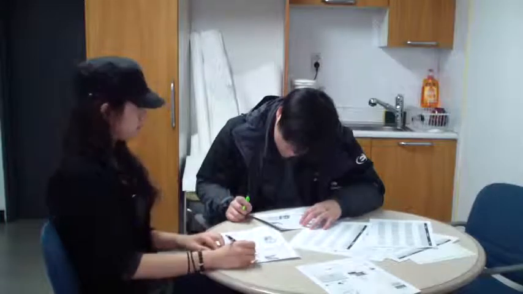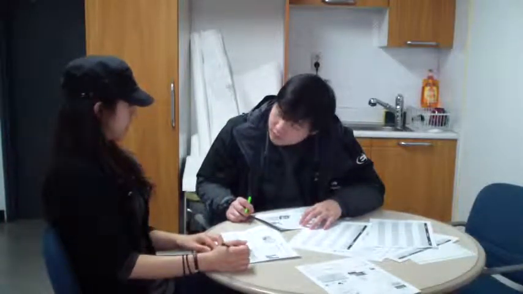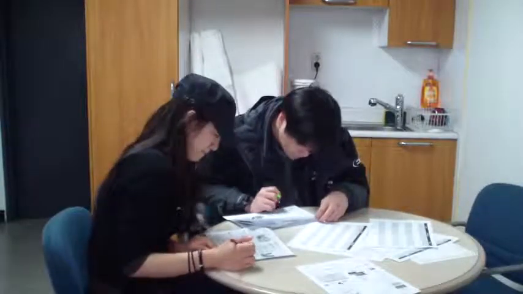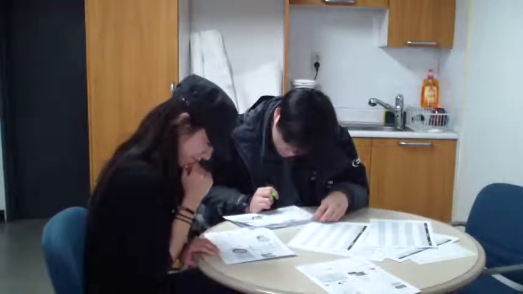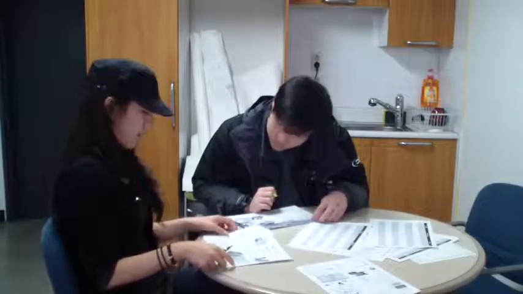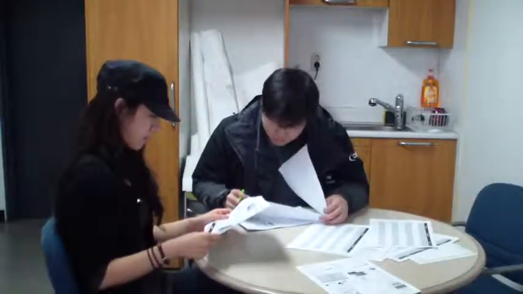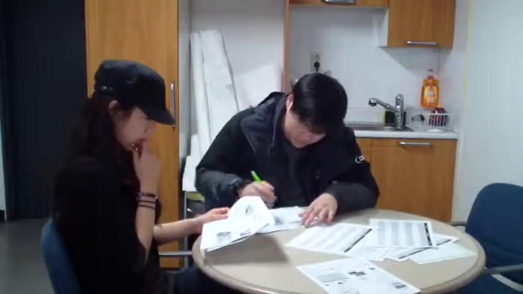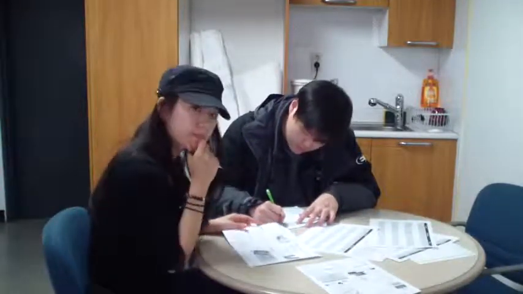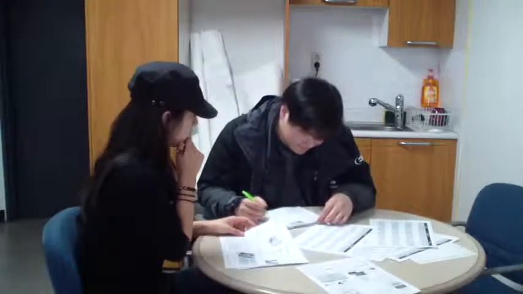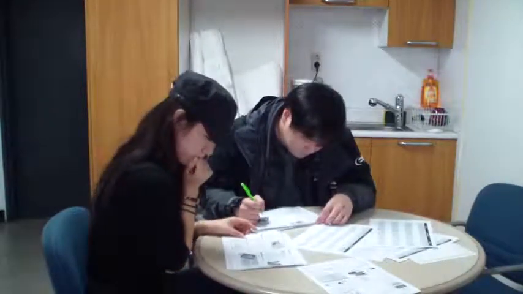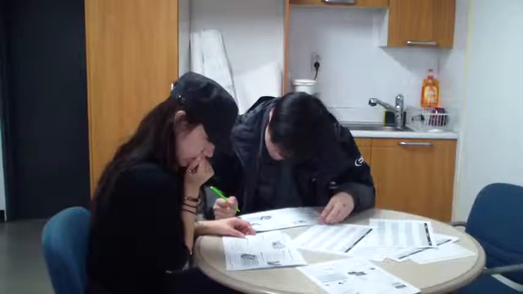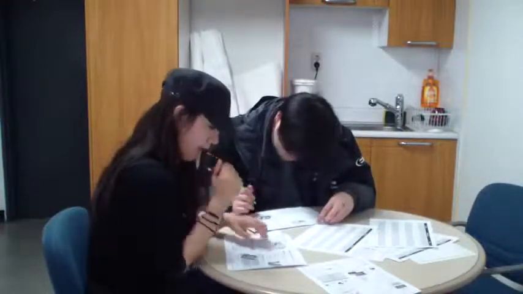But we missed the fluency activities. Oh yes. I cannot see there is a fluency activity, so we should add one. What type of fluency activity do you want? Let's see.